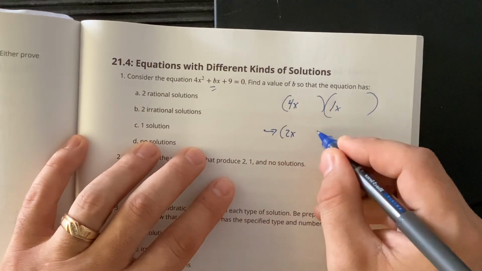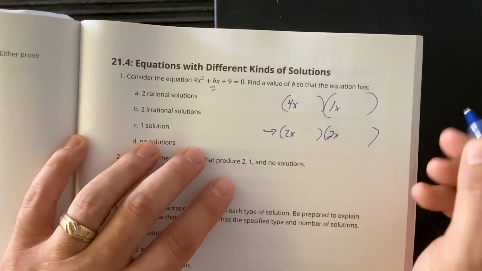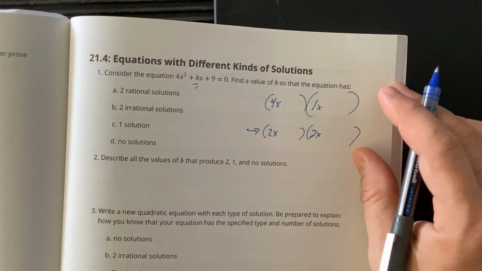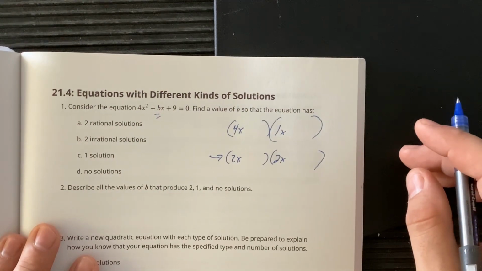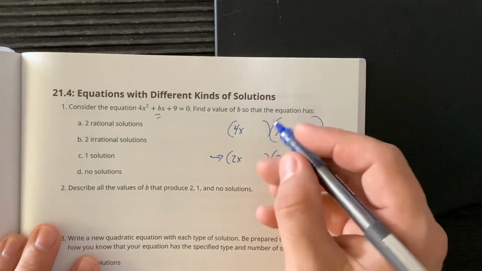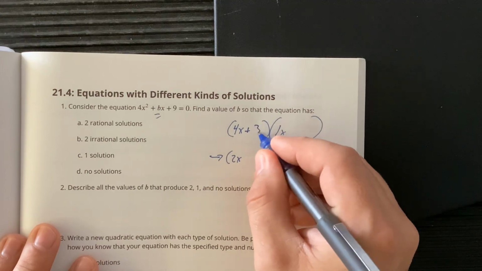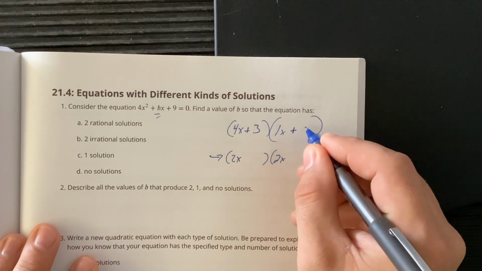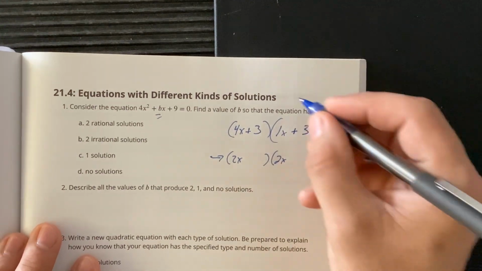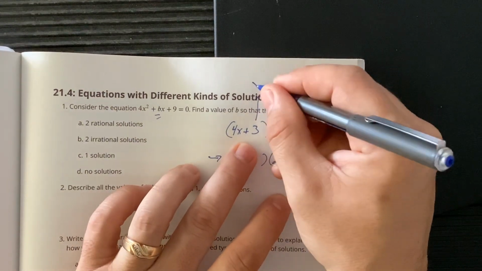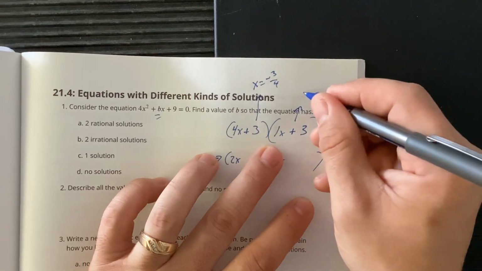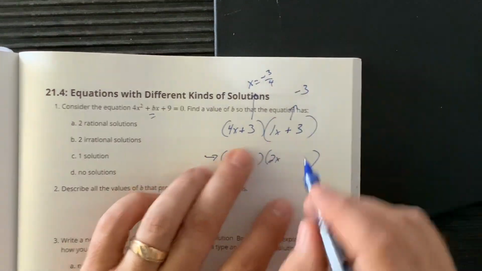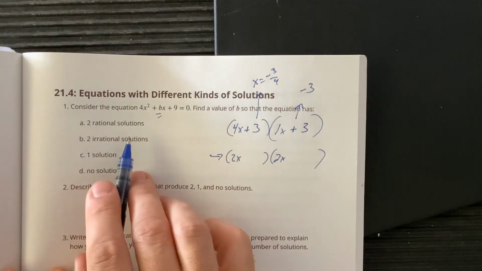Georgia, we'll use yours for this one because I believe it is a perfect square trinomial as well. Factors of 9. 3 and 3. Sure. So if I was to solve those, my answer would be negative 3/4 and negative 3. Two nice rational solutions.